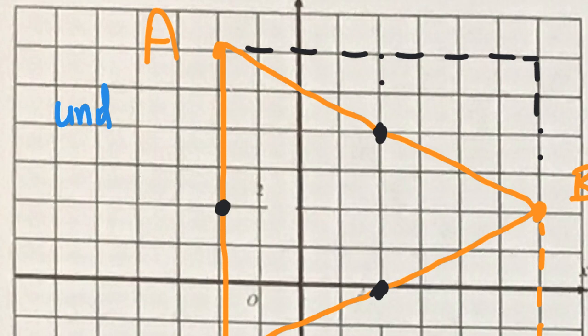A horizontal line, of course. A horizontal line is perpendicular to a vertical line. Okay, and a horizontal line has 0 slope. So this would be the perpendicular bisector for side AC. Right? It is 90 degrees, and it is in the middle.